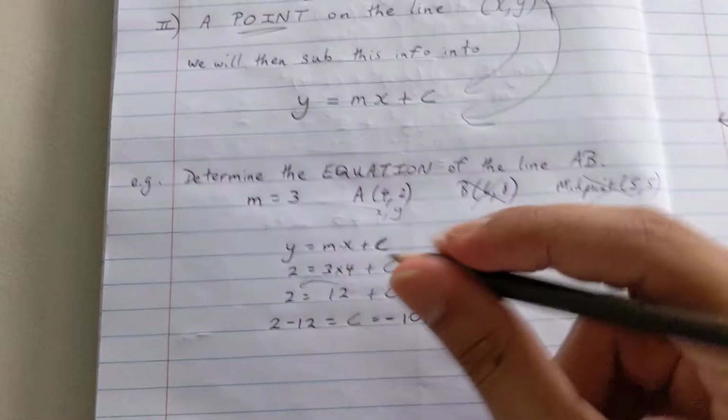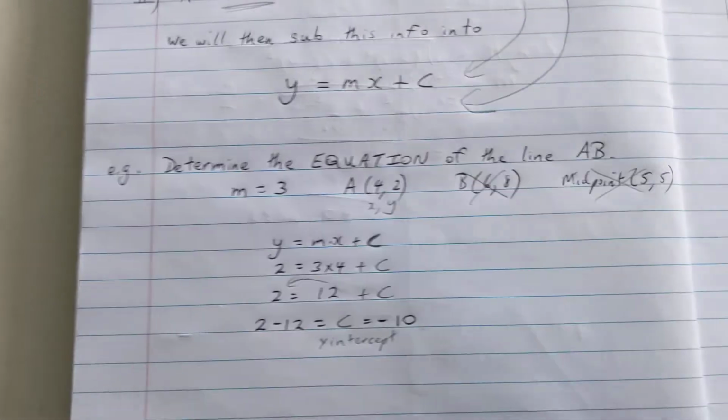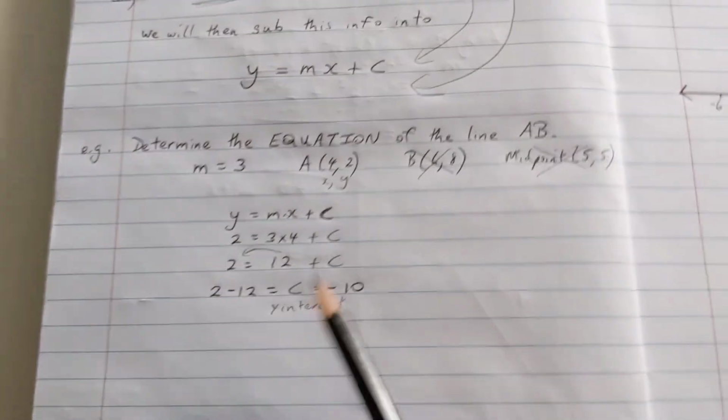What does that mean though? We already said c is the y-intercept. So if the y-intercept is minus 10, that means that's the point on the graph where it's cutting the y-axis. Now again, c is not the answer. I just want to demonstrate what c is. So from the graph we had here, this is the graph we had.